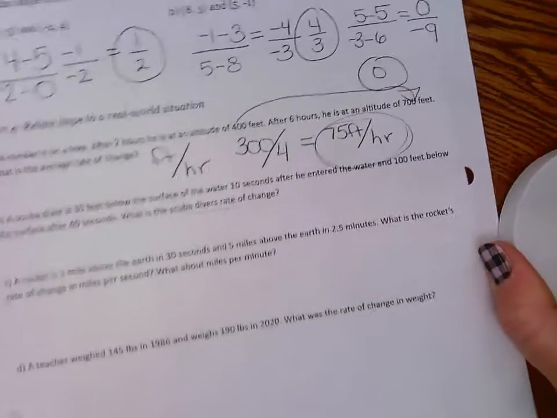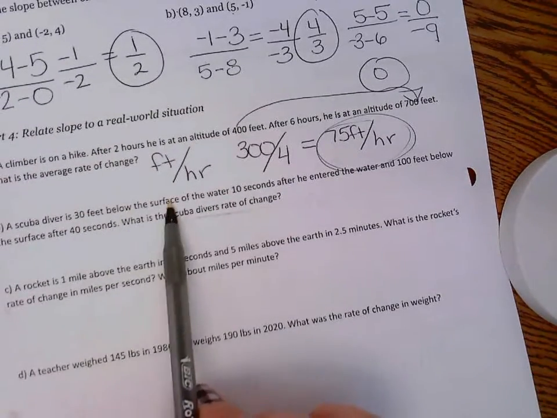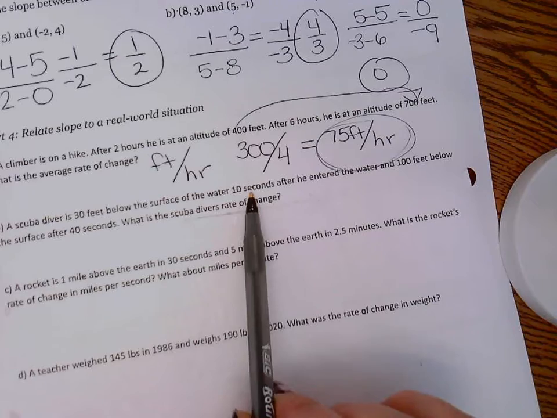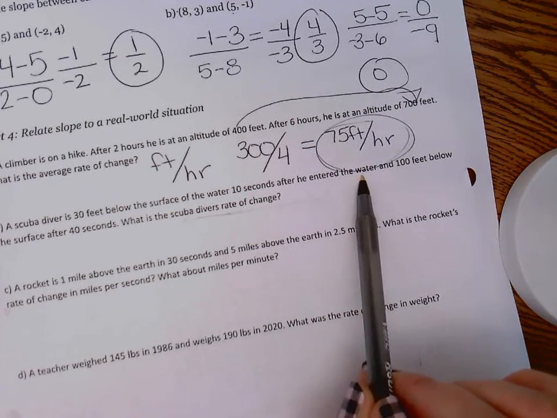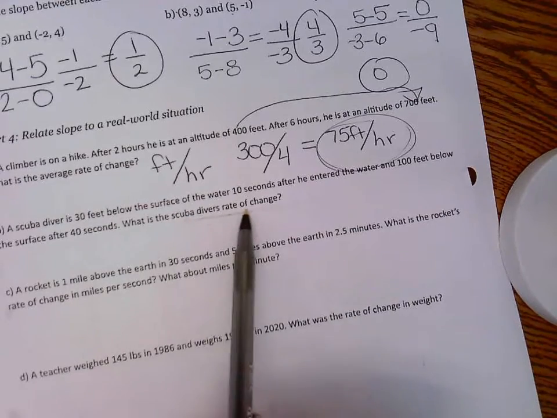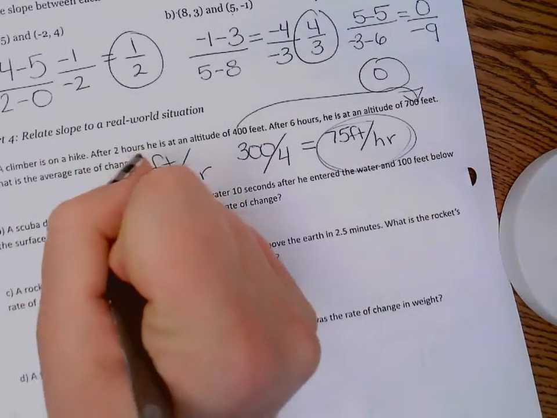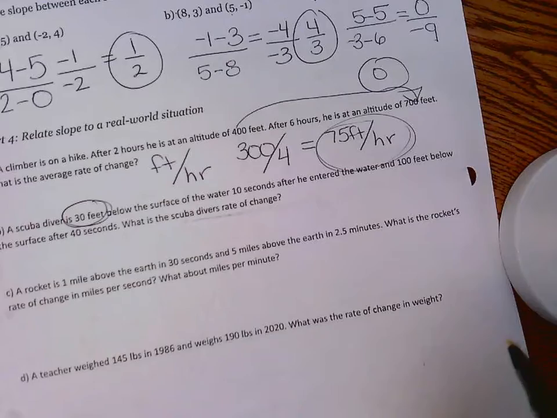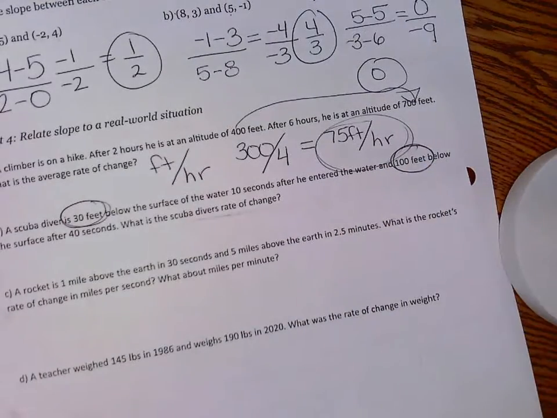All right, the scuba diver is 30 feet below the surface at 10 seconds after he entered the water, and then 100 feet below after 40 seconds. What is the scuba diver's rate of change? So they went from 30 feet to 100 feet, right?